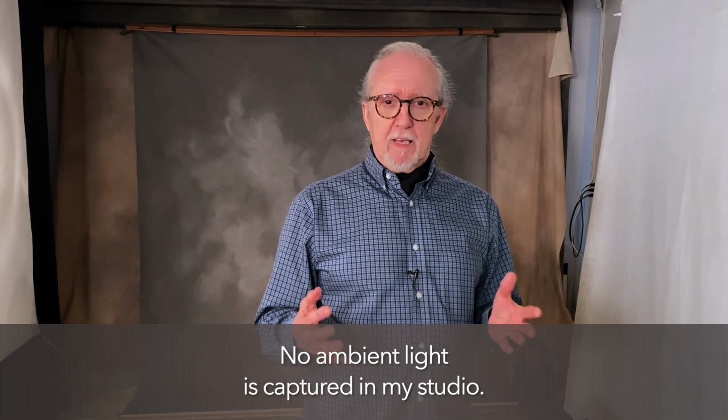The shutter speed that we use is 125, but 125 is very adequate for me. And I can promise you this and show you that because I'm shooting with all strobe light, there is no leakage, there's no window light coming in, there's no ambient capture.